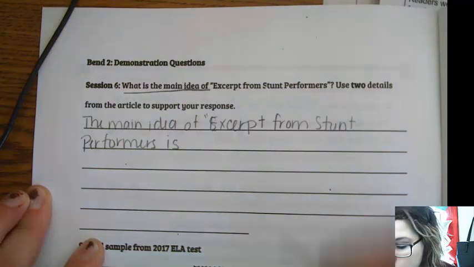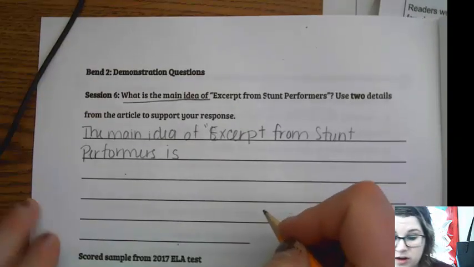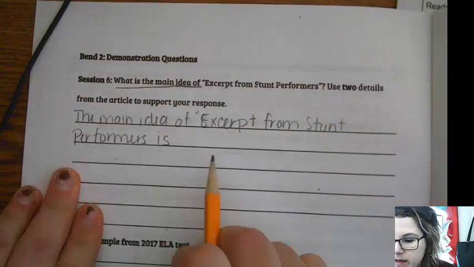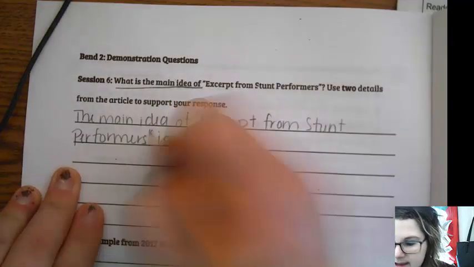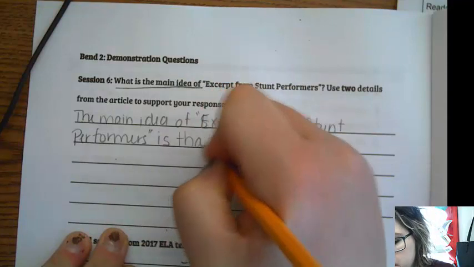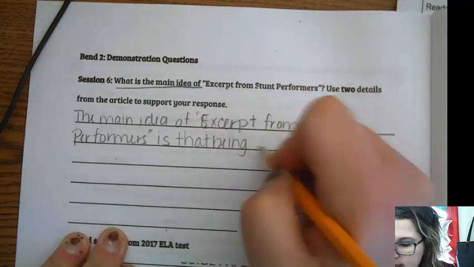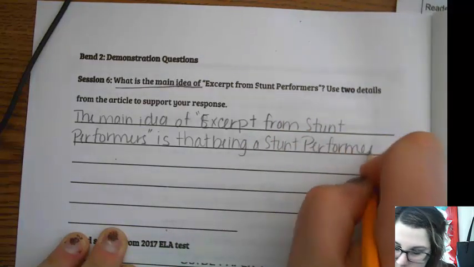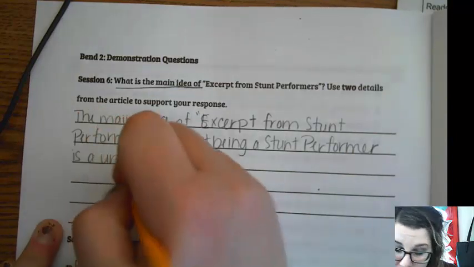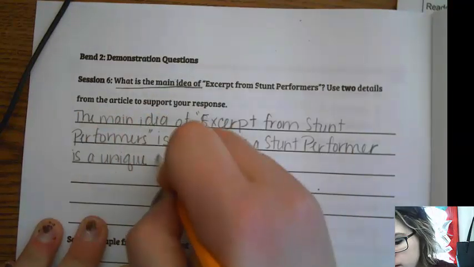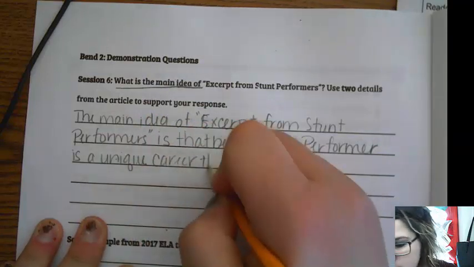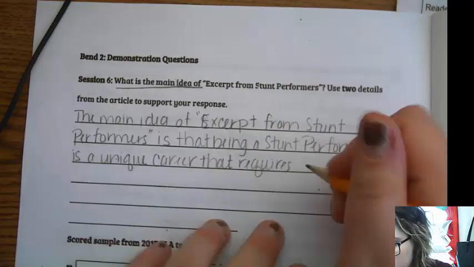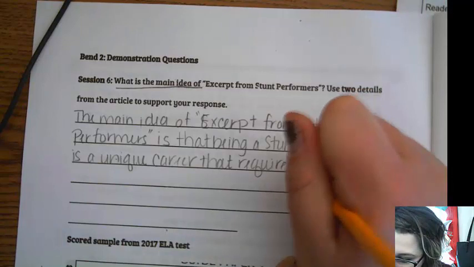is. So what I'm going to do here is talk about my main idea. So the main idea of excerpt from Stunt Performers is that being a stunt performer is a unique career that requires skills.